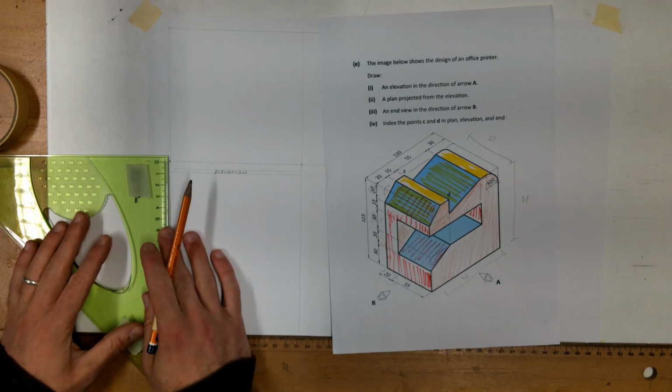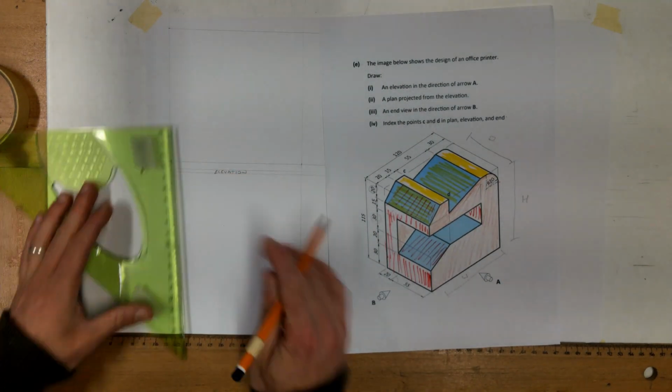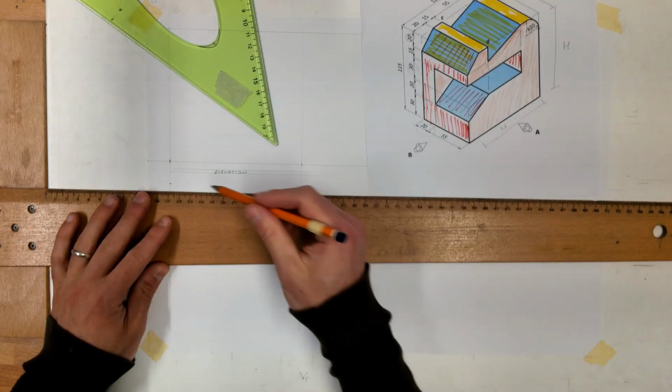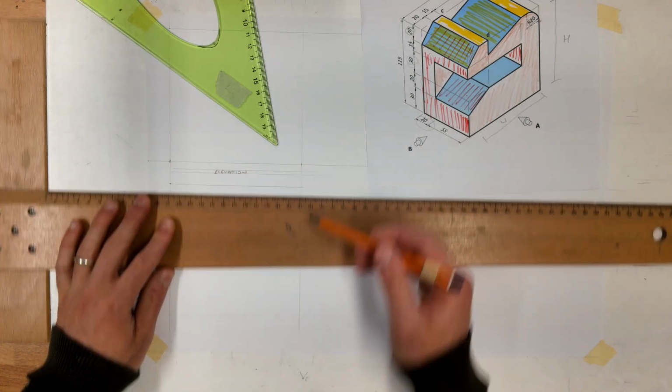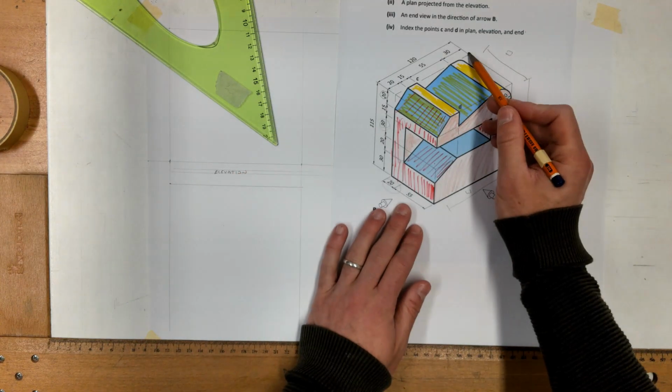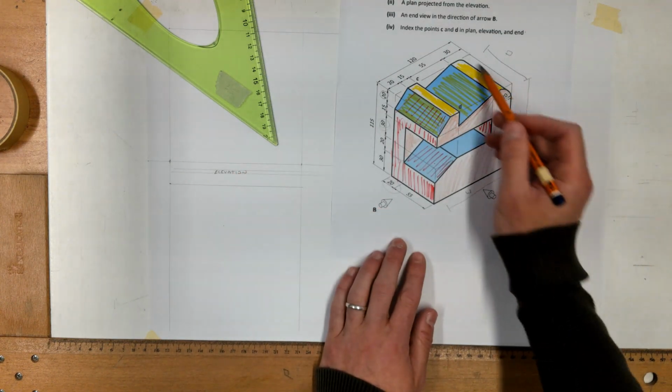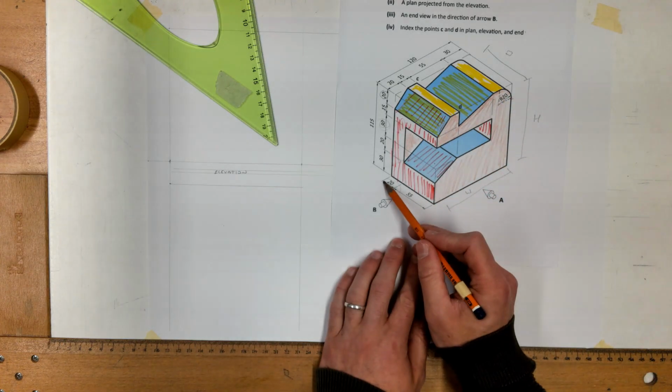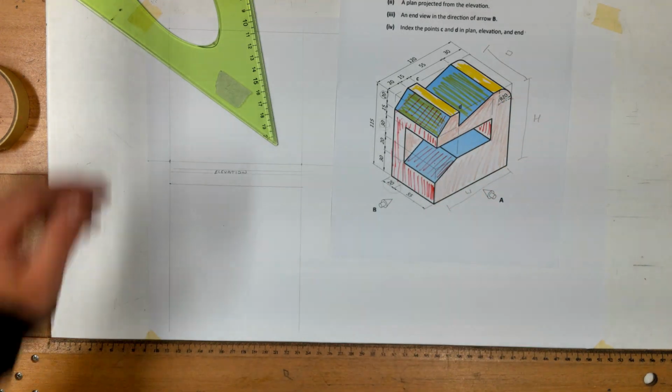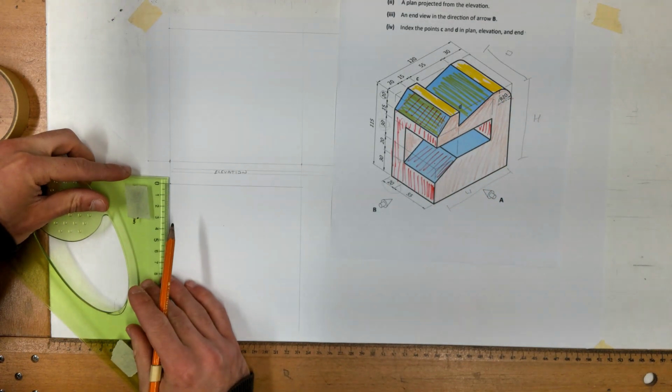So next thing we need is our depths. I'm going to put a gap about 20 mil in between the 2 views, just to separate them. And the depth of the object in total, if I look for measurements going this direction here, I can see over here I have 20 and 55. They add together to give you 75.